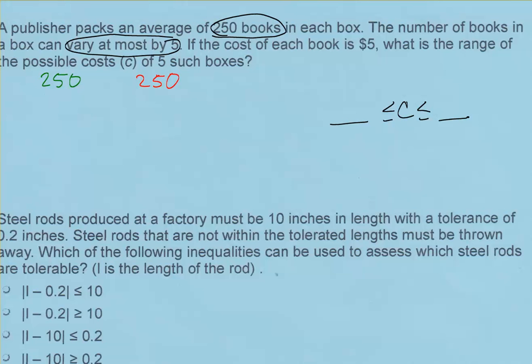Because whenever we use machines and things, it doesn't always get things exactly right. So we always say that there is a certain variance that is acceptable. So this one says that it can vary by 5. So in one situation we are adding 5 to 250, which gives us 255. And then in the other situation we are subtracting 5, which gives us 245.